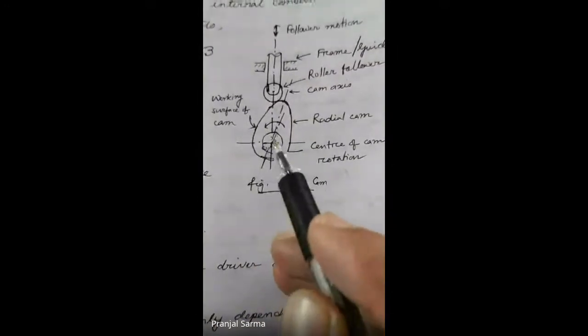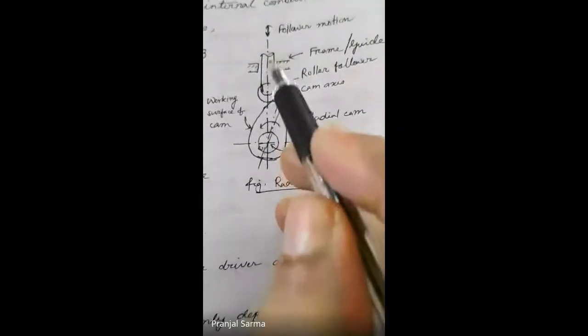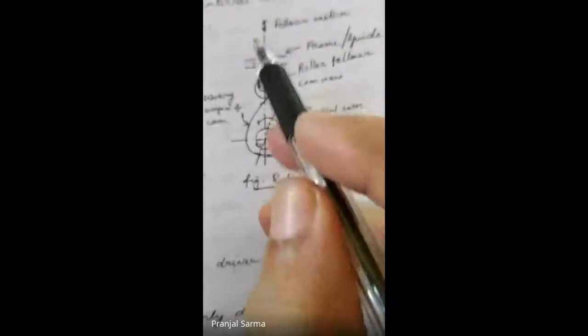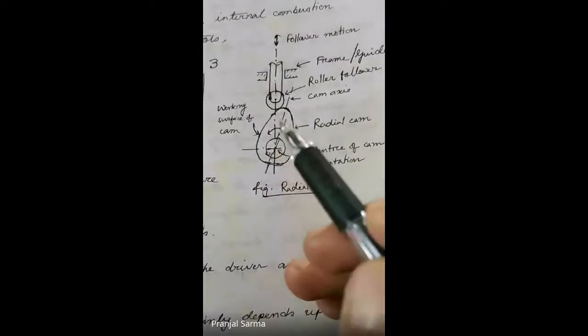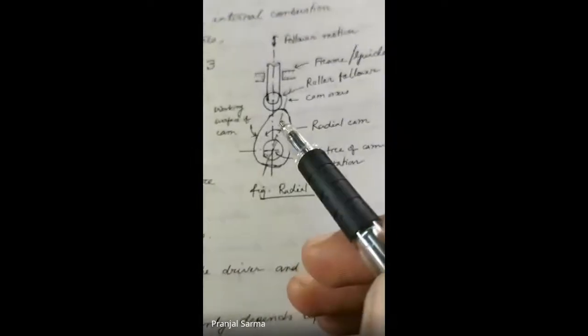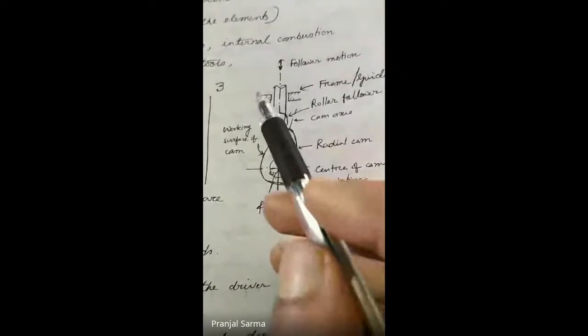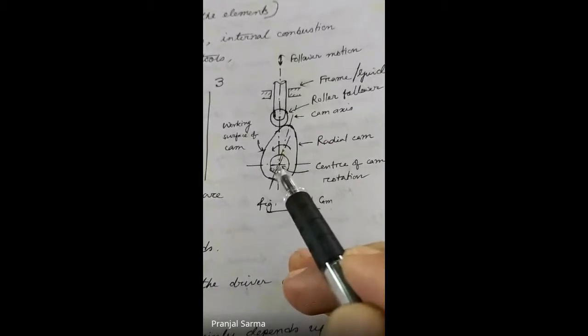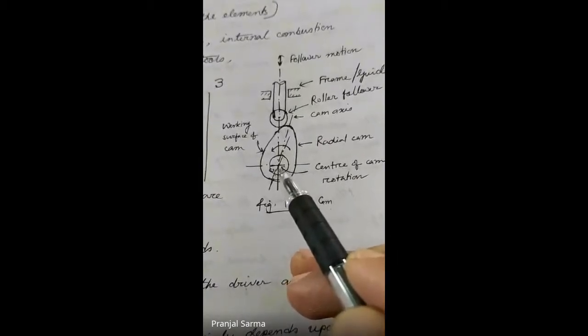Here you can see this is the center of rotation of the cam, and this is the follower axis. So the motion of the follower is in this particular direction. Now, this particular type of cam and follower has a certain name. This is the inline type. As you can see, the follower axis passes through the center of rotation of the cam. If this is the situation, we call it an inline cam and follower.